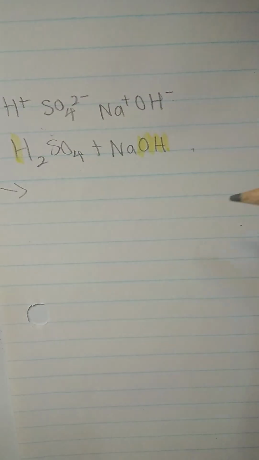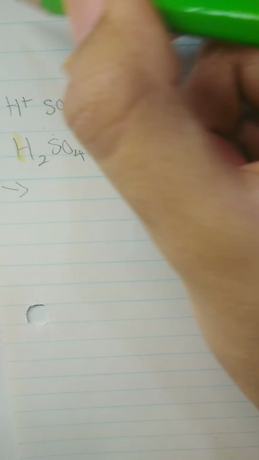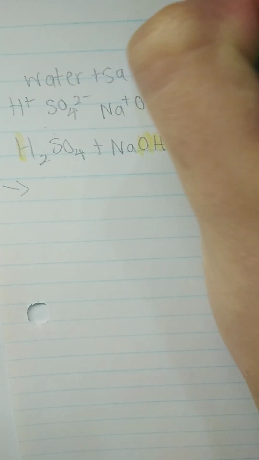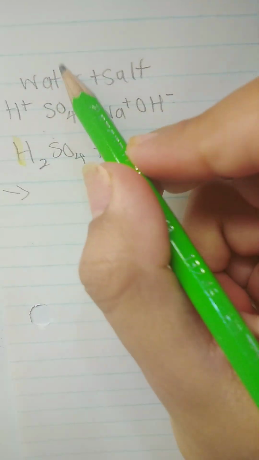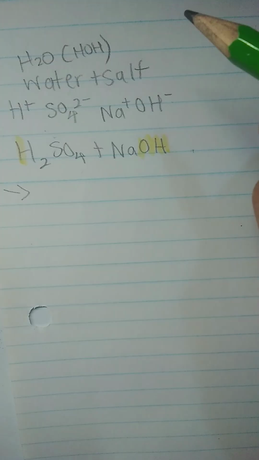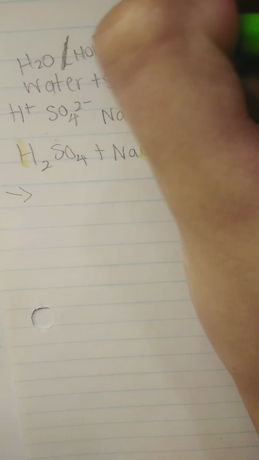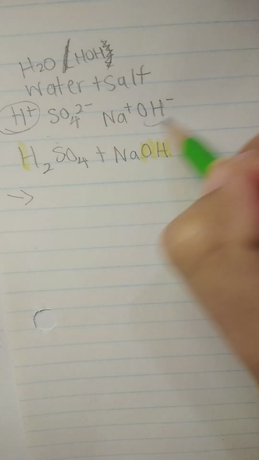Now, as we know, an acid plus a base reaction always results in a water and a salt molecule. Now, water is H2O or HOH. Right, I should just do a slash because brackets in chemistry mean something different. Okay. We have an H plus here and an OH minus here.